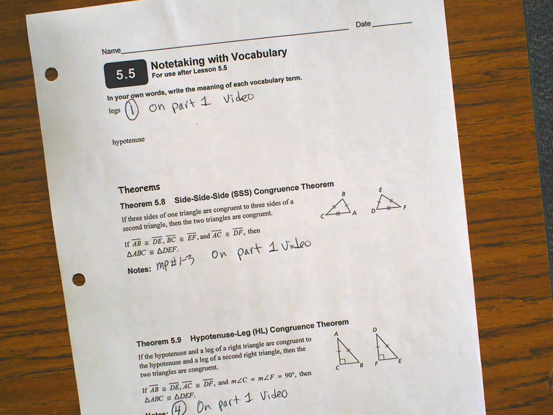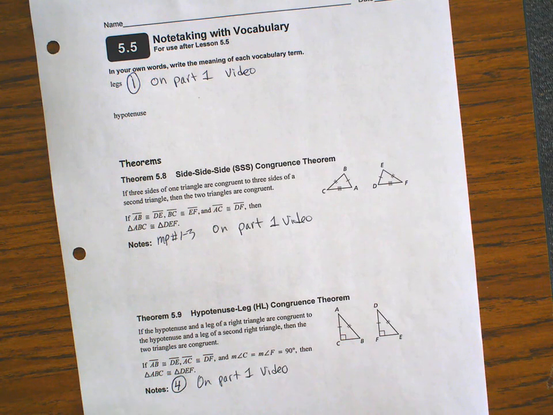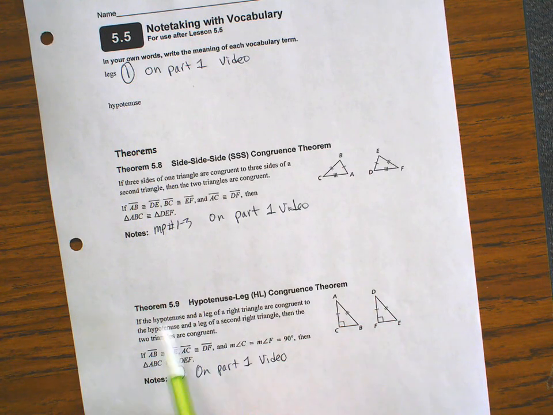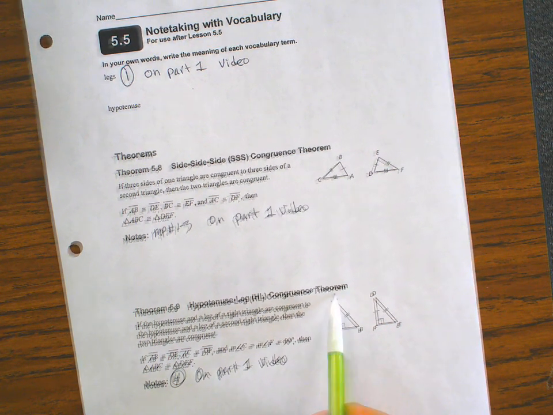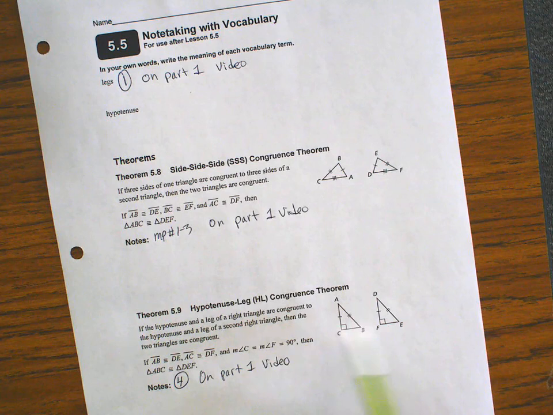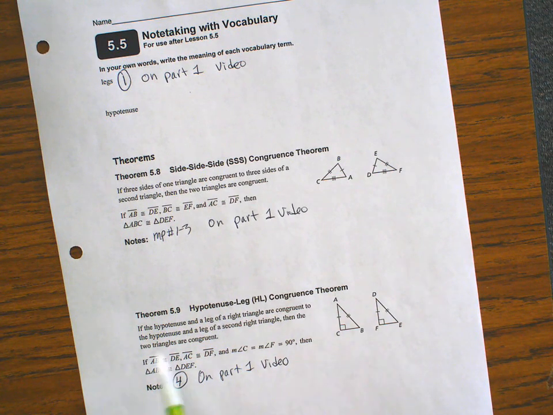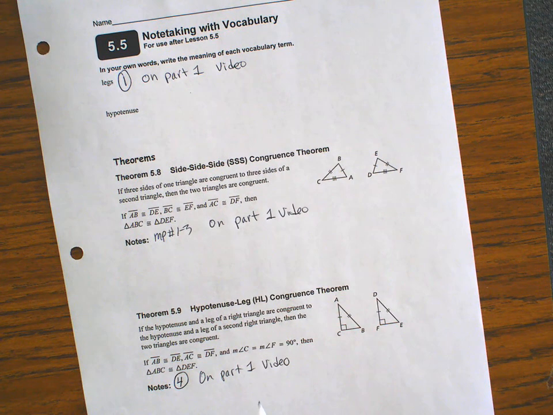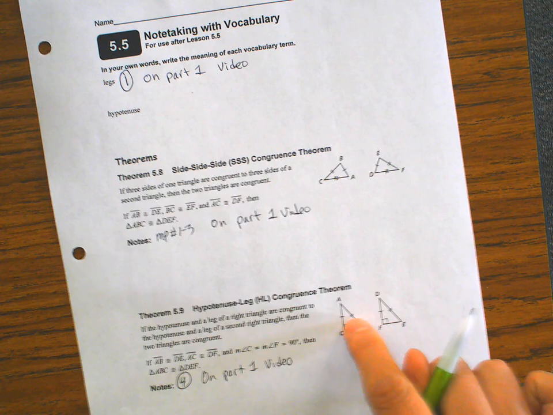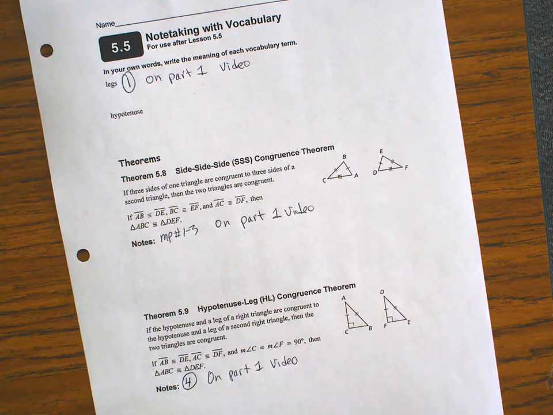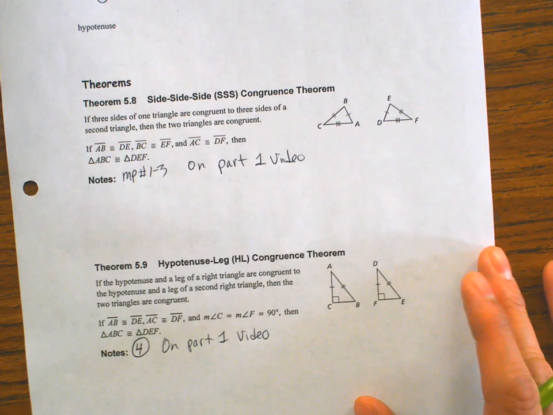Now, one of the things that we had skipped was the hypotenuse leg congruence theorem. These examples you already did in the previous video. So let's take a look at theorem 5.9, which is the hypotenuse leg congruence theorem. It says, if the hypotenuse and the leg of a right triangle are congruent to the hypotenuse and leg of a second right triangle, then the two triangles are going to be congruent. So in order to use the hypotenuse leg theorem, you need to make sure that you have two right angles, that the hypotenuse is congruent, and that the leg is also congruent. If you have that condition, then the hypotenuse leg theorem can be applied to show that a set of triangles can also be congruent.